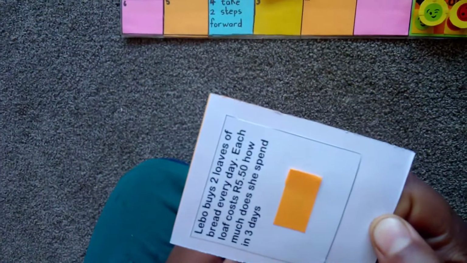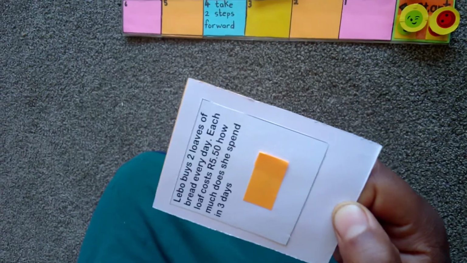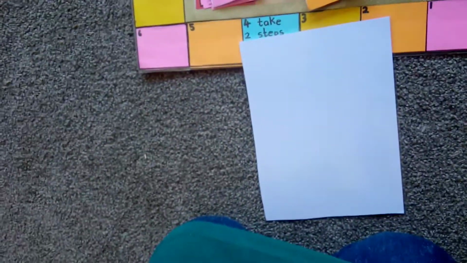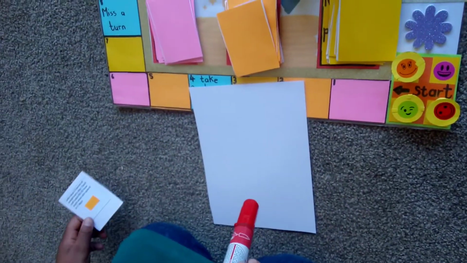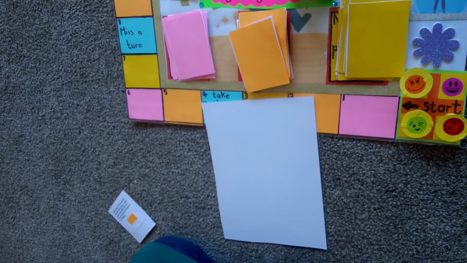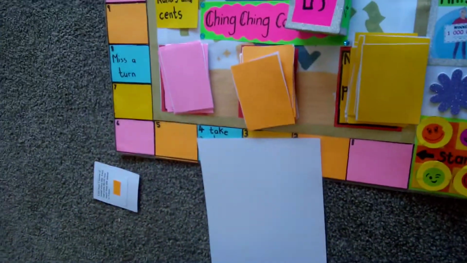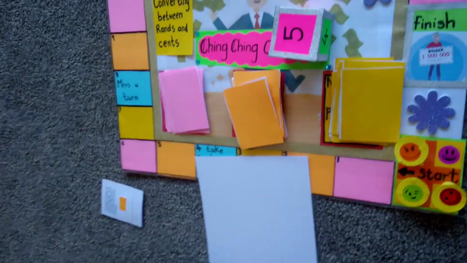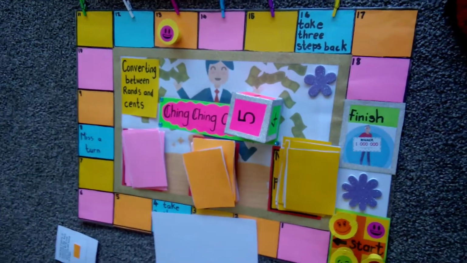Lebu buys 2 loaves of bread every day. Each loaf costs 5 rand 50. How much does she spend in 3 days? So you solve it using your whiteboard and your marker. Solve it and you'll see if the answer is correct by peeling off this orange sticker here. If it's correct, you stay there. If it's incorrect, you move back. You carry on this process until the end. Whoever reaches the finish line first is the winner.